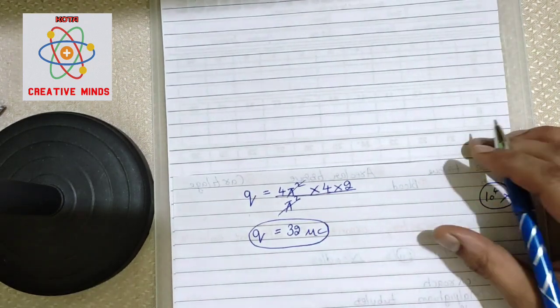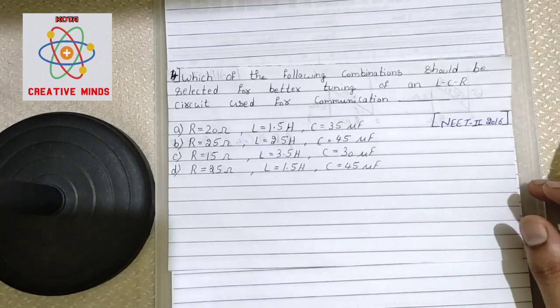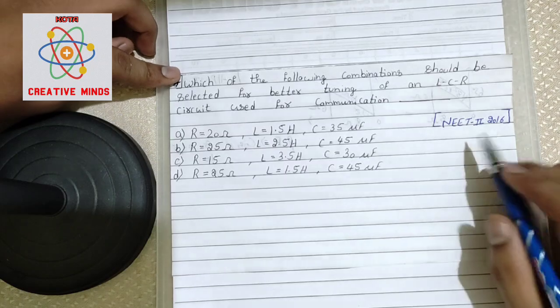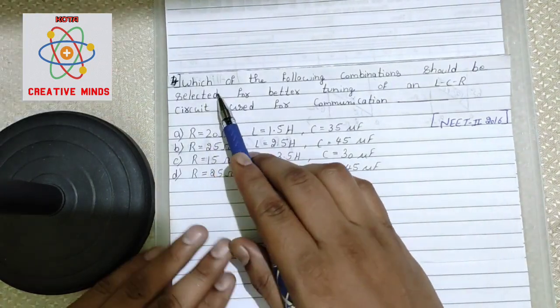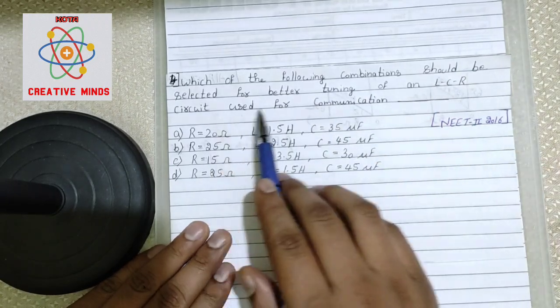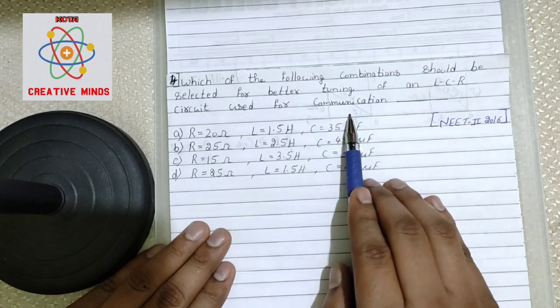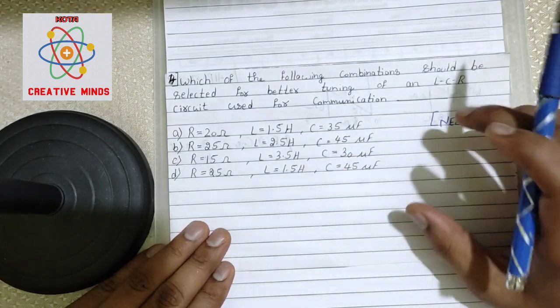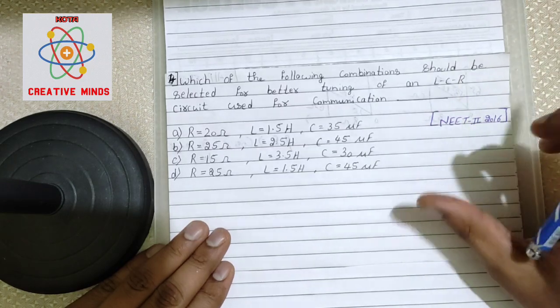Now let us move to question number 4, or trick number 4. The next problem is also a previous year question. The problem is: which of the following combinations should be selected for better tuning of an LCR circuit used for communication? See, for communication we always use some LCR circuit, for example in radios, where we have a resonating frequency.